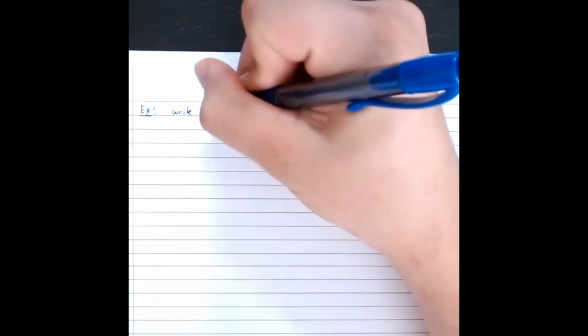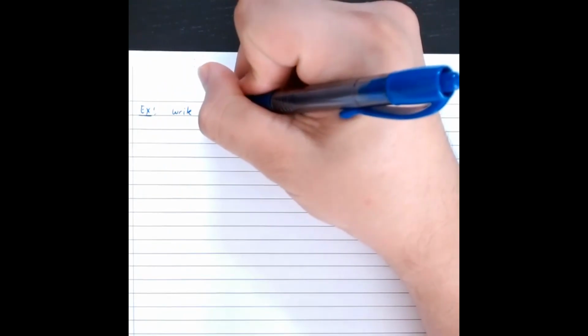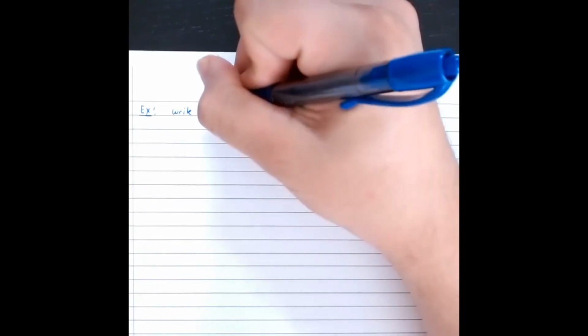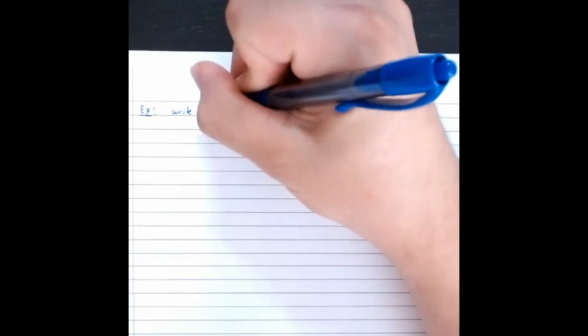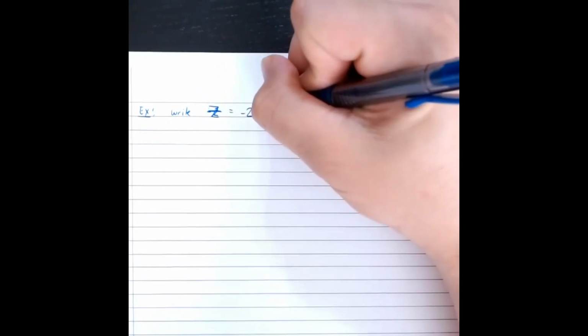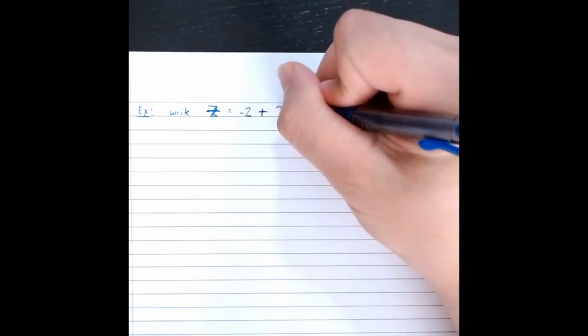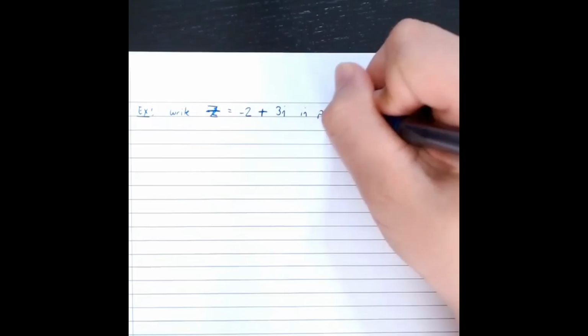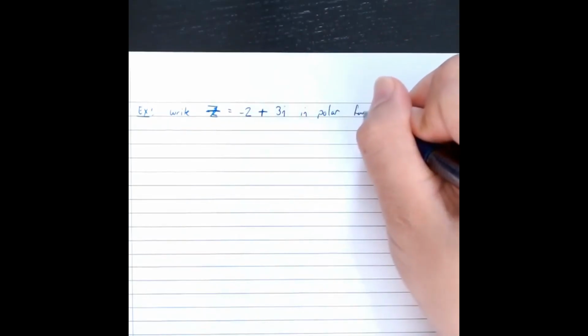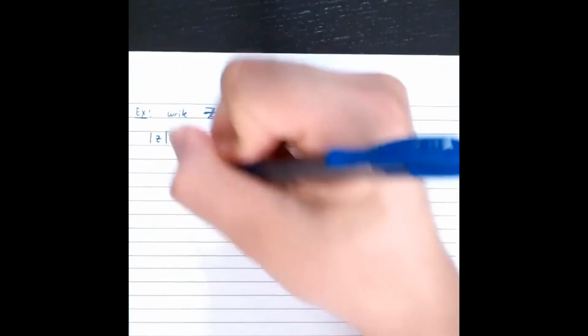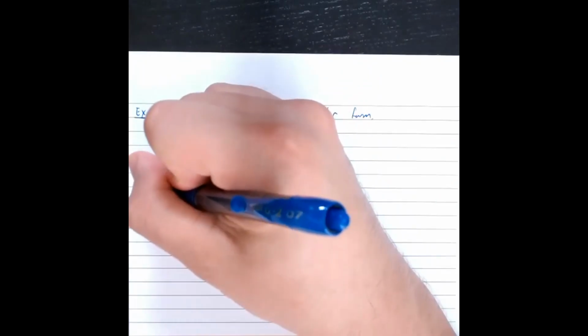Let's consider the same kind of question. Let's write z, which is equal to negative 2 plus 3i, in polar form. We'll note that whenever we're writing something in polar form, we're going to need to find two things. We need to find the modulus of z, and we're going to need to find the argument of z.